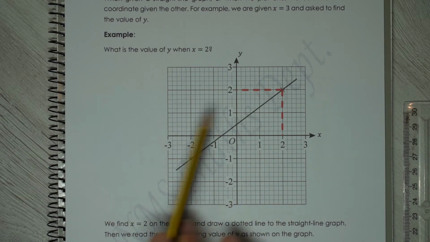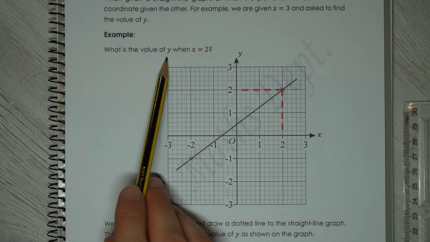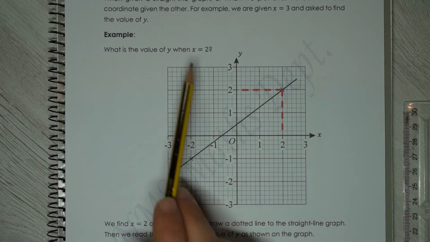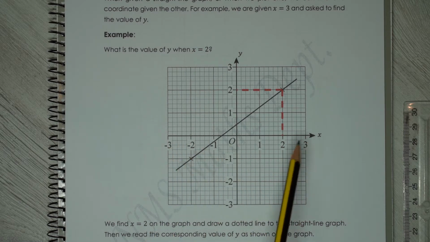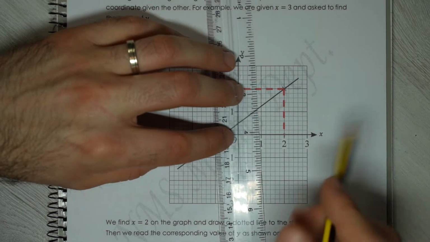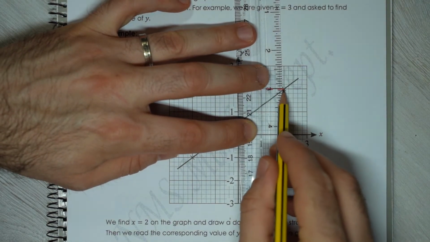So here we have a straight line graph already plotted for you. And the question is, what is the value of y when x is equal to 2? All we have to do is, on the x-axis, find x is equal to 2, which is over here. We have to draw a line until we reach the straight line graph.